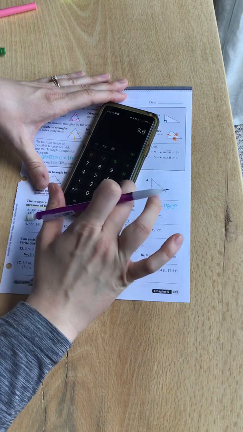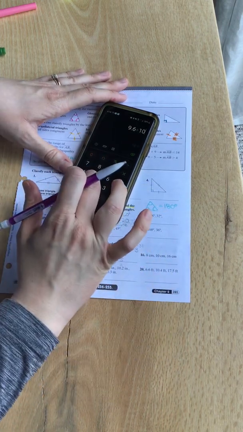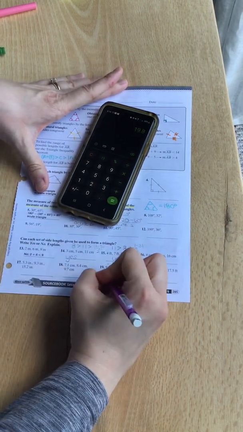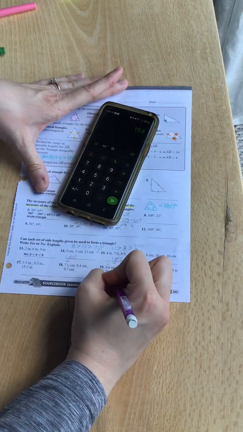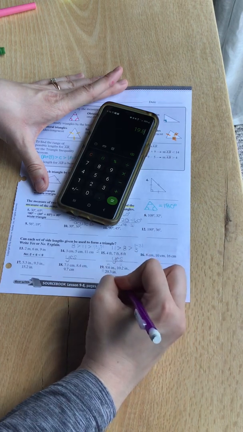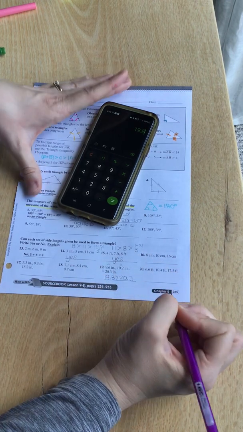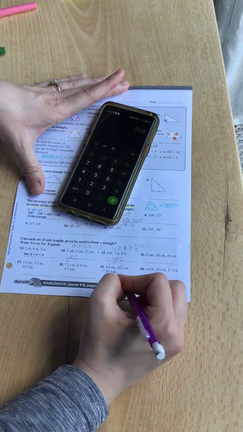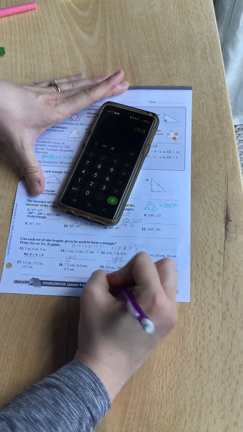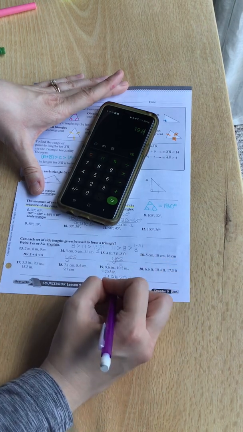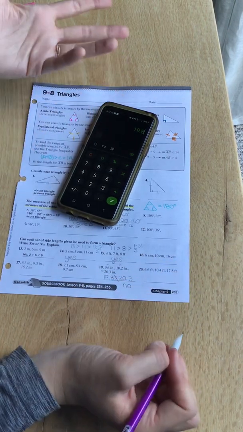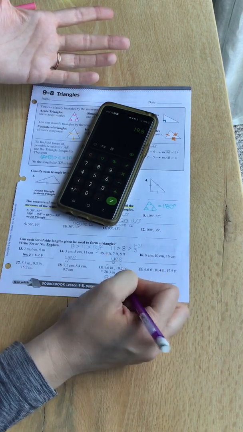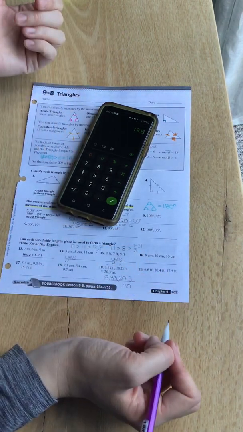9.6 plus 10.2, make sure you're fitting the points. I almost missed there. So we're saying 19.8 is greater than 20.3. I'm going to stop right there. Can this be used for a triangle? Does this work? We're going to say no, because 19.8 cannot be greater than 20.3. It just doesn't work. So that's where we would say no. And you can stop right there, because that's your explain, that's your proof.